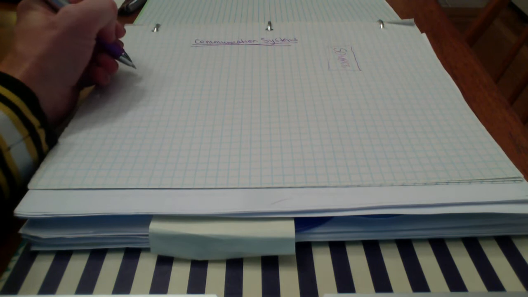The very first thing being the source of the message. So we are always going to start with the source, and that is going to then go to the encoder. The source of the message is where the message starts.